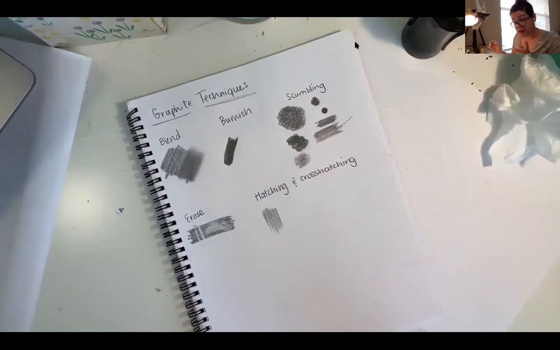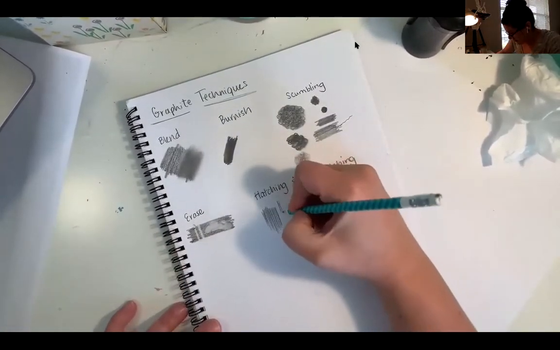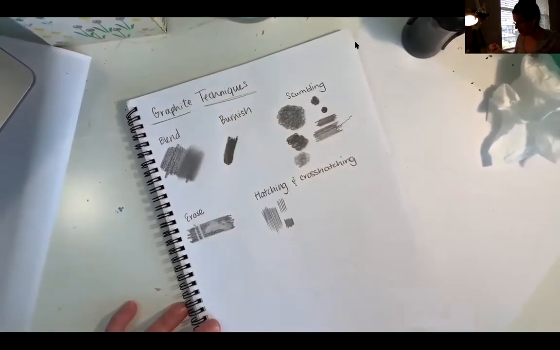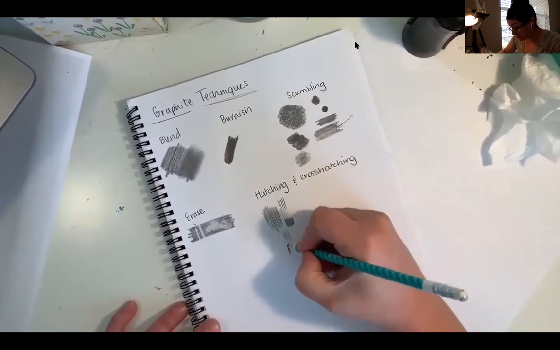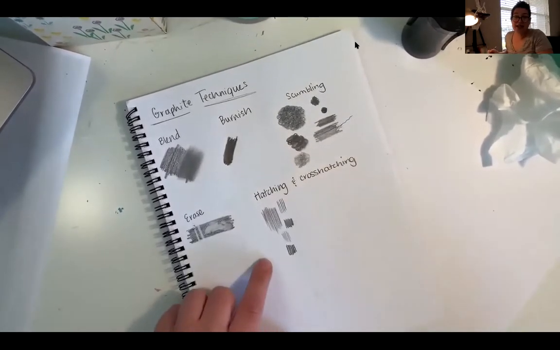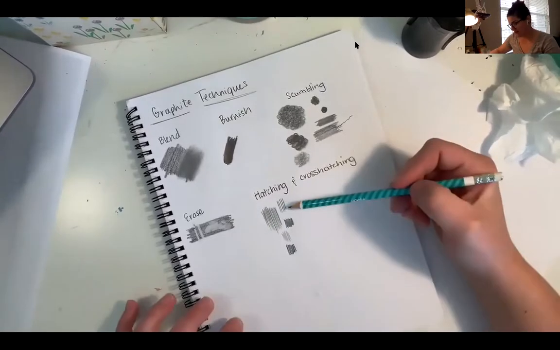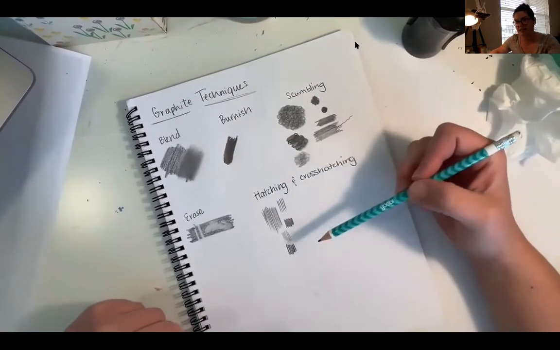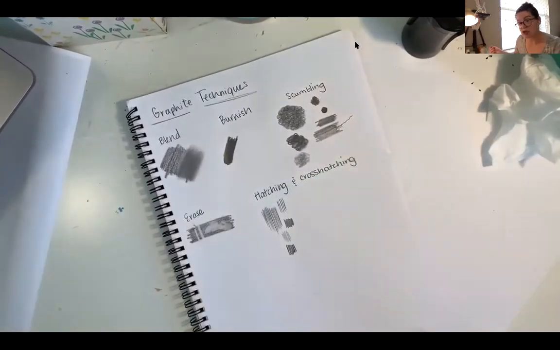Okay, and there's a couple things you can do to change what those lines look like. For example, you could space them out, or you could have them really, really close together, or you could do really, really light pressure, or you could have really heavy pressure. So it just kind of depends what look you're trying to achieve. And that's why taking some time with pencil and paper and playing around with these different techniques and marks helps you feel more comfortable when you're starting to draw actual objects.